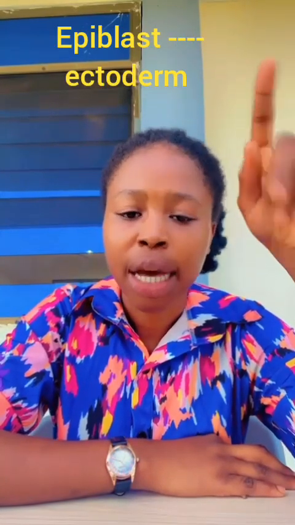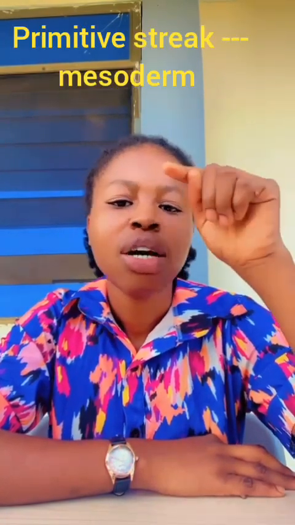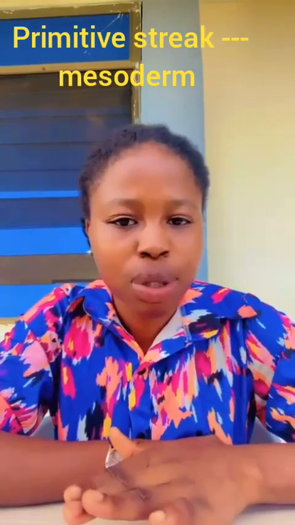So the epiblast, which is the upper one, will give rise to the ectoderm, the outermost layer. Then the endoderm, which is from the hypoblast, is the innermost layer. Then the primitive streak also differentiates into the mesoderm. And all these 3 parts, the mesoderm, the endoderm, and the ectoderm, are the ones that form the parts of the fetus. Each will form some parts of the fetus.